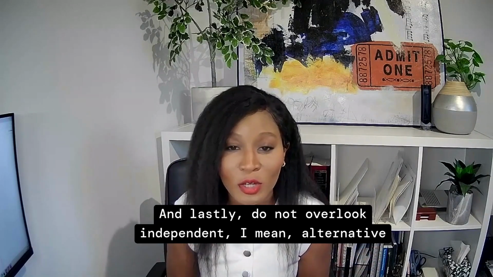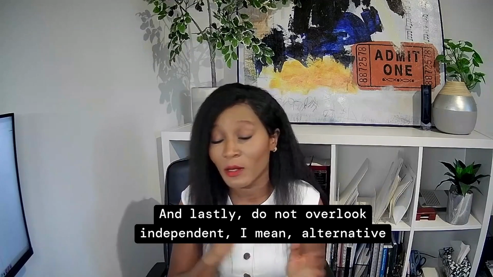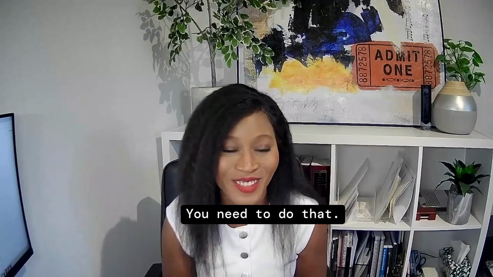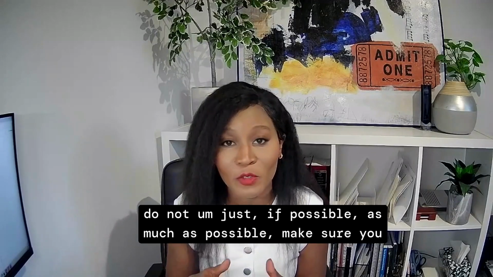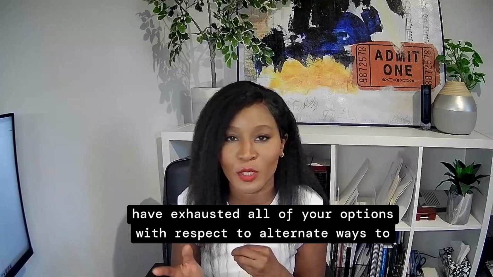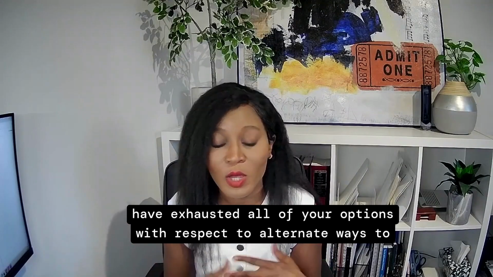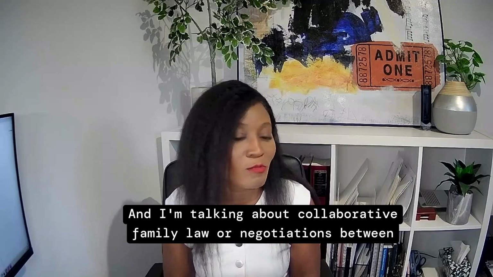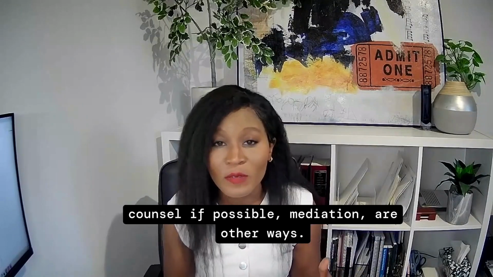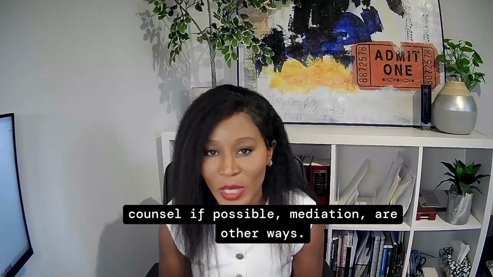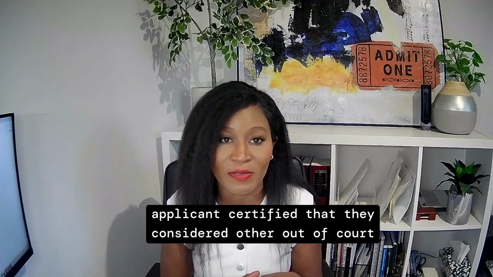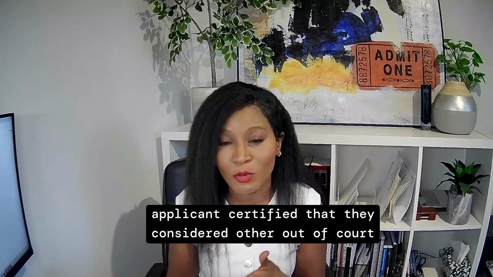And lastly, do not overlook alternative dispute resolution, okay? Do not overlook independent legal advice. You need to do that, but as much as possible, make sure you have exhausted all of your options with respect to alternate ways to resolve your disputes. And I'm talking about collaborative family law, negotiations between counsel if possible, mediation, there's other ways. In fact, the family court application actually has the applicant certify that they've considered other out-of-court options.